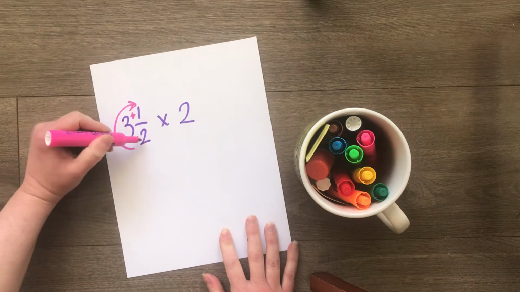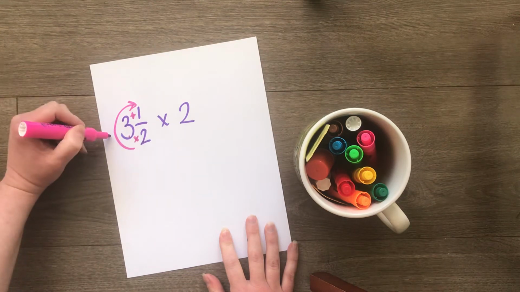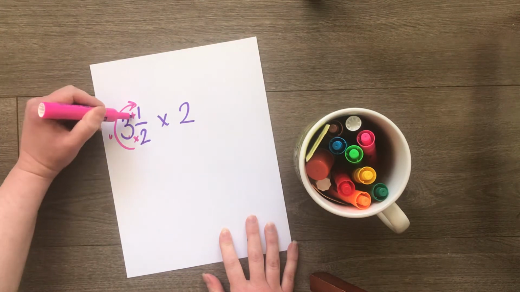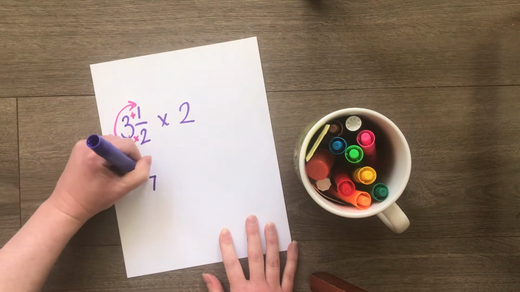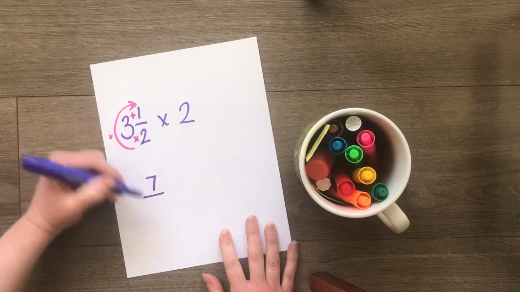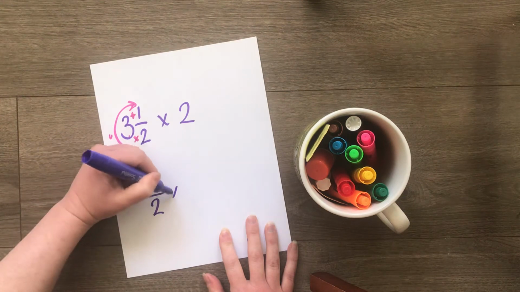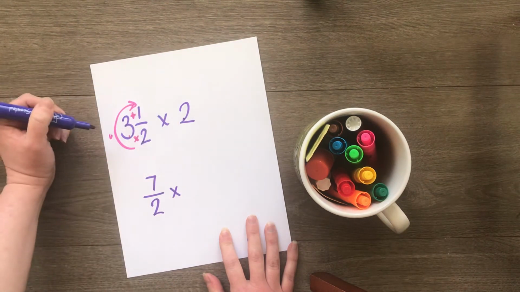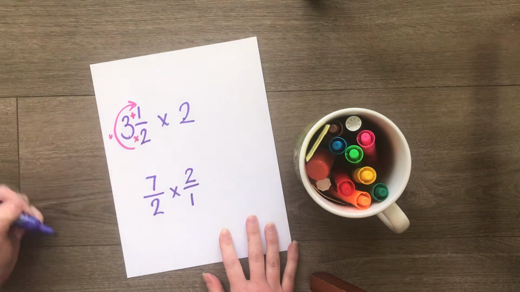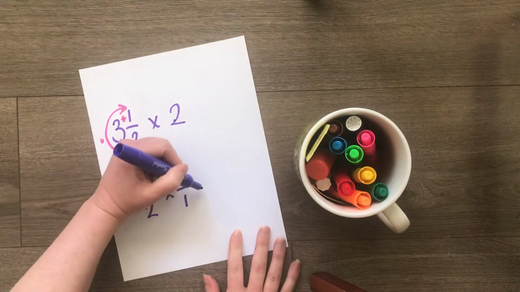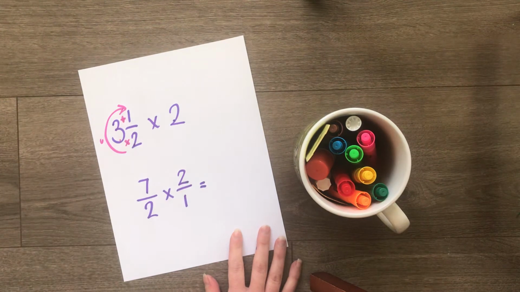2 times 3 is 6. 6 plus 1 is 7. So I'm going to write that down. 7 halves. And I write the whole number 2 like this in fraction form, 2 over 1. That's how we represent the whole number 2 in fraction form.